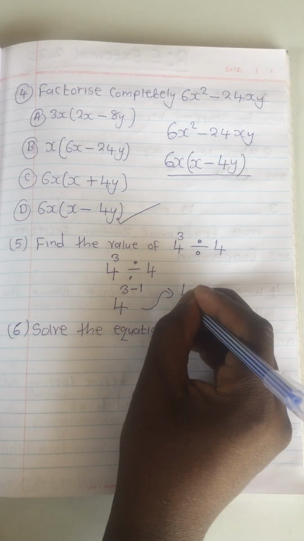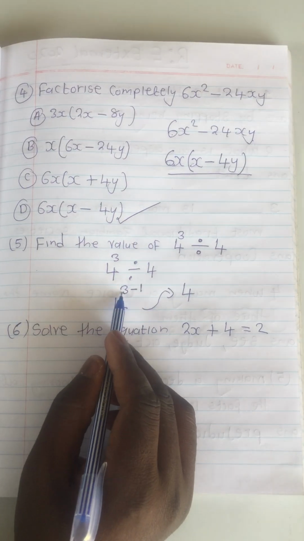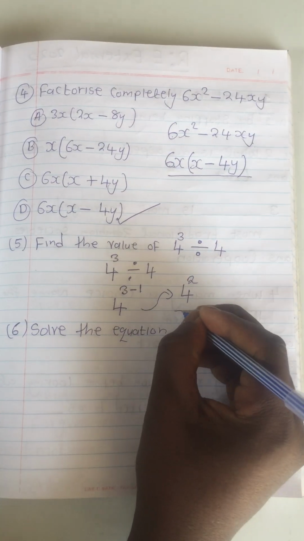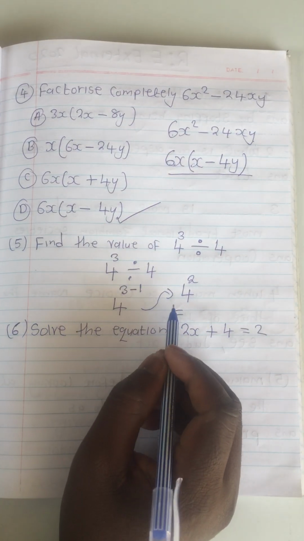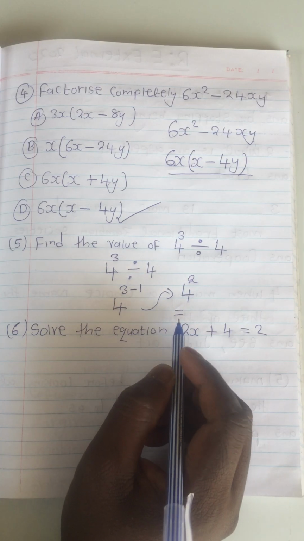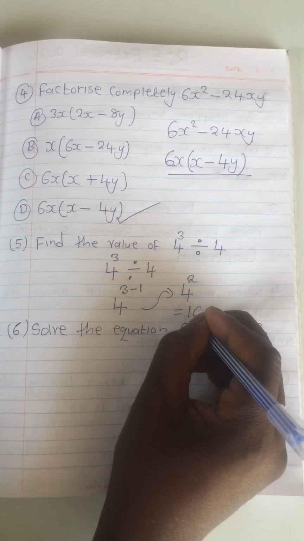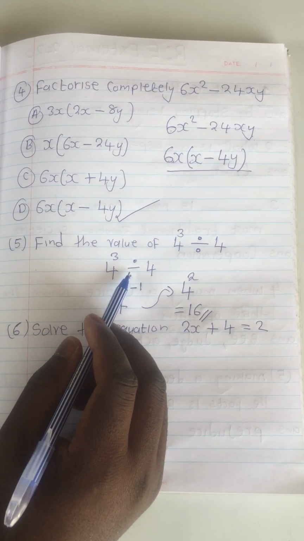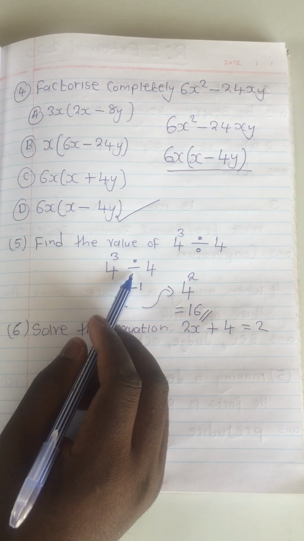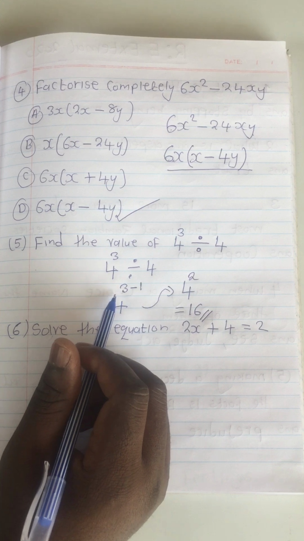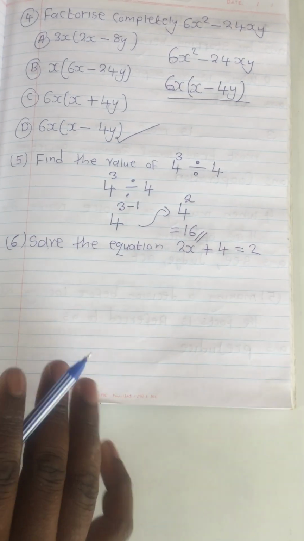What do you get? 3 minus 1 is 2. So what is 4 squared? 4 squared simply means 4 times 4. And what is 4 times 4? It's 16. You end there. So division goes with subtraction. Multiplication goes with what? Addition. Don't forget that.